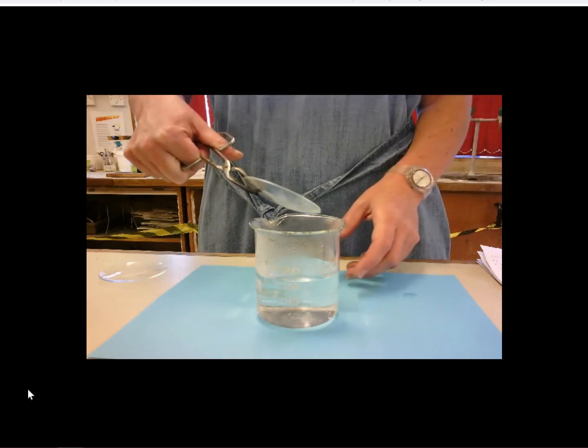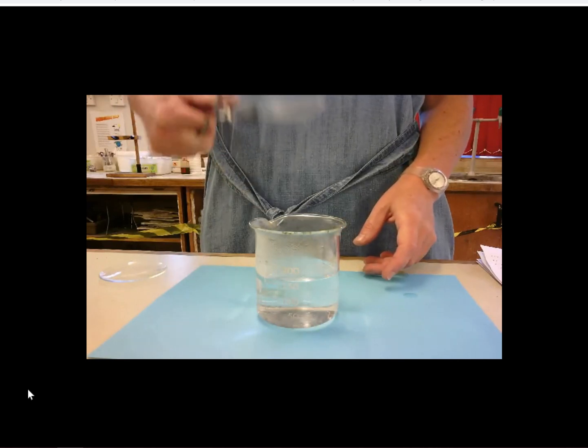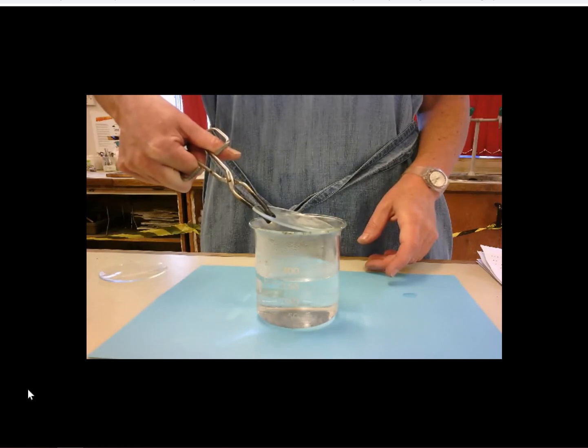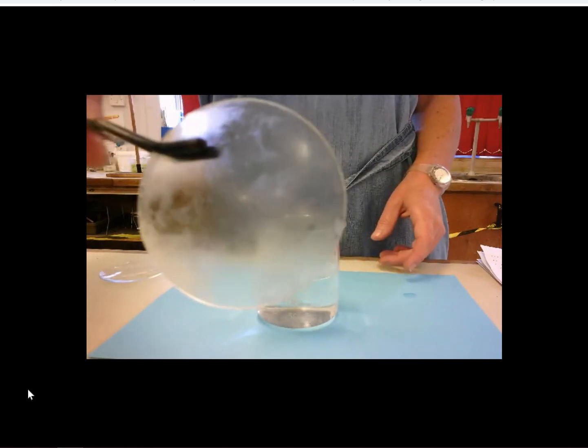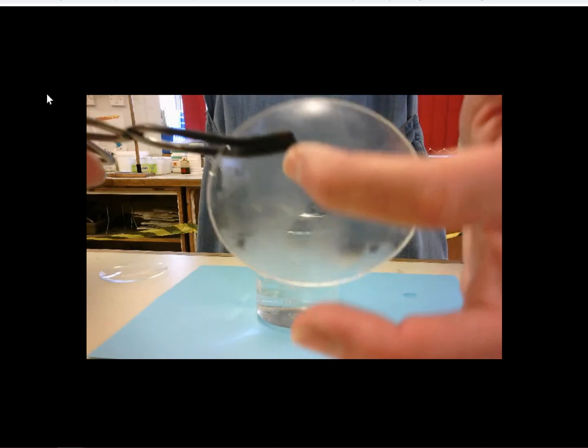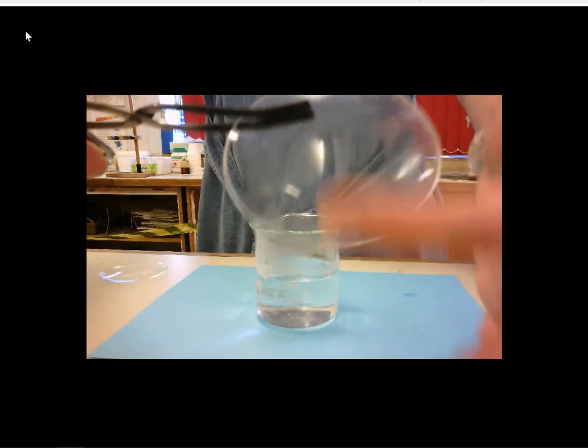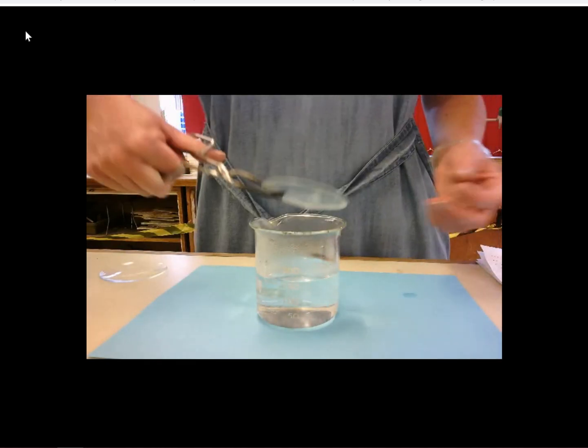I've just got a beaker of hot water here and I've got a watch glass. I'm holding the watch glass above the beaker of hot water and you should be able to see condensation on the bottom of that watch glass.